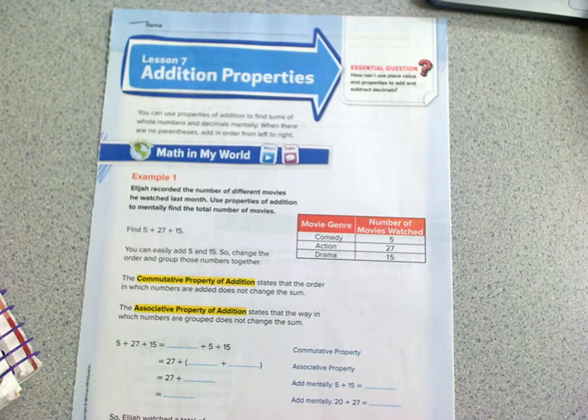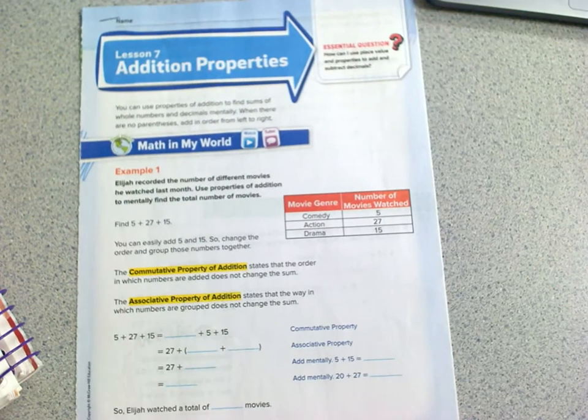Hey guys, welcome back. Today we're talking about Unit 5, Chapter 5, Lesson 7, and our title is Addition Properties. So you can use properties of addition to find sums of whole numbers and decimals mentally. When there are no parentheses, add in order from left to right. So let's look at an example.